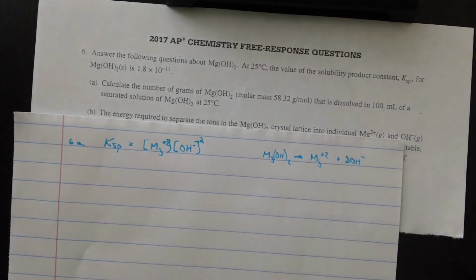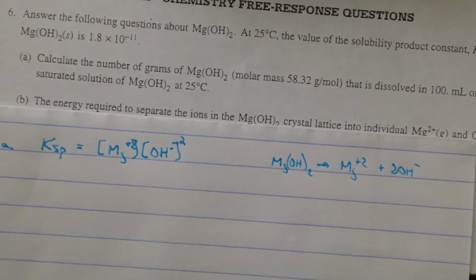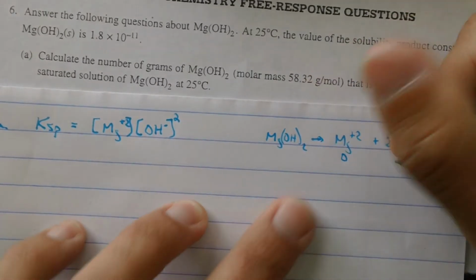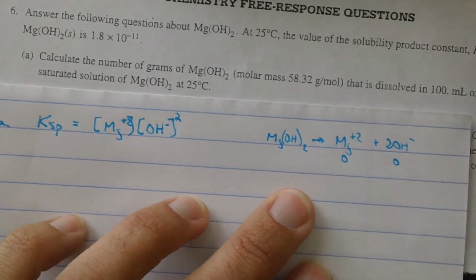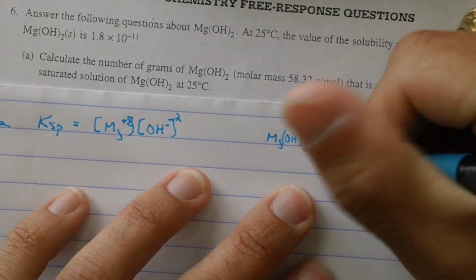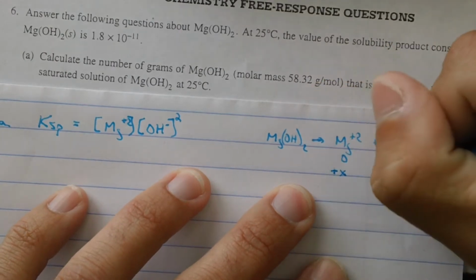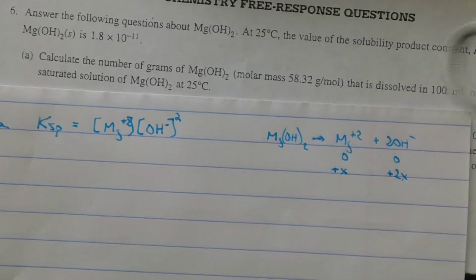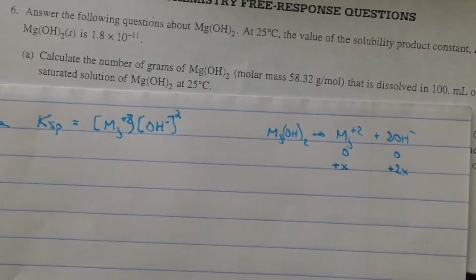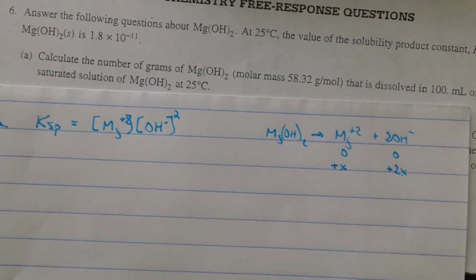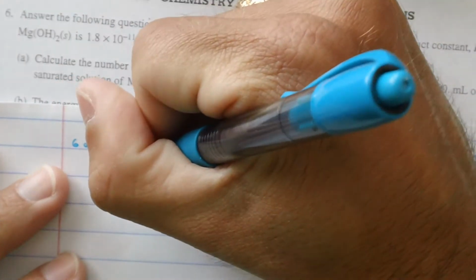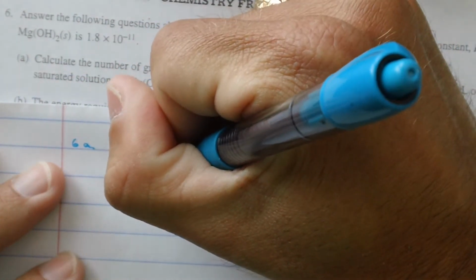So when we look at this, ICE table wise, our initials of these guys when you drop magnesium hydroxide in water are zeros. You have to gain on that side because there's zeros. So we're gaining x here and we're gaining 2x for the hydroxide. And so when we go to plug our values into the Ksp expression, we've got an x and a 2x here. So Ksp, they gave us 1.8 times 10 to the negative 11th. What does that mean? Very little of this dissolves is what that means.